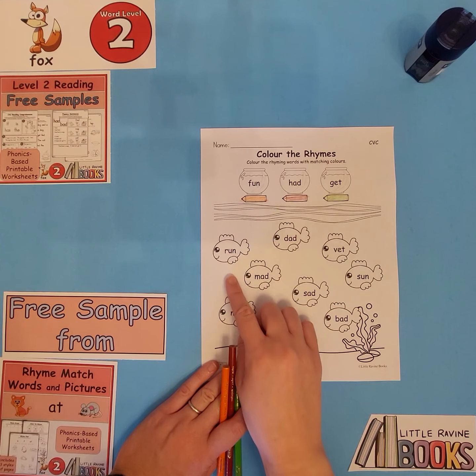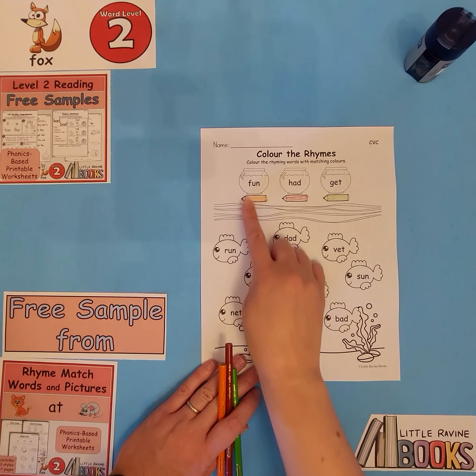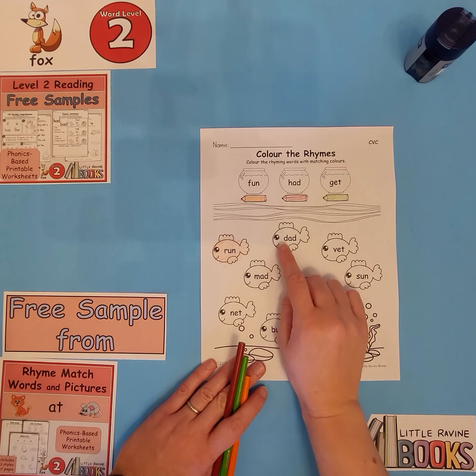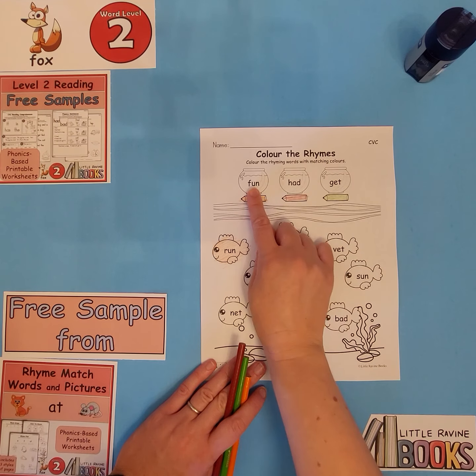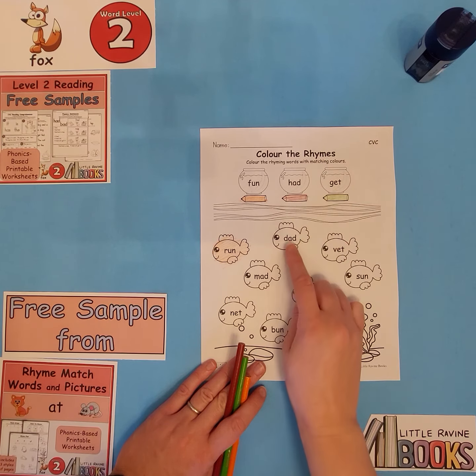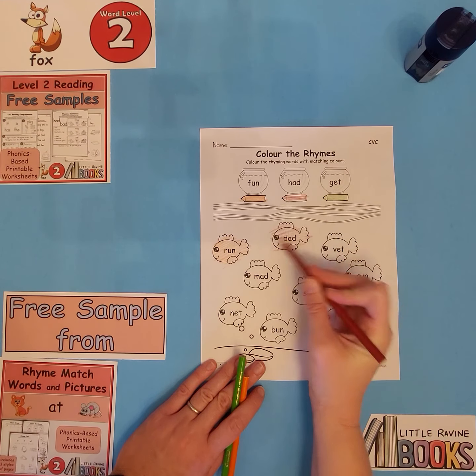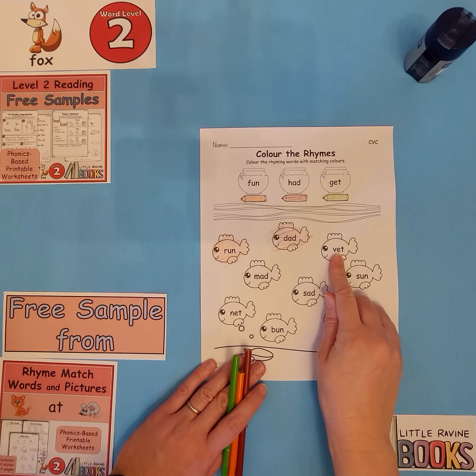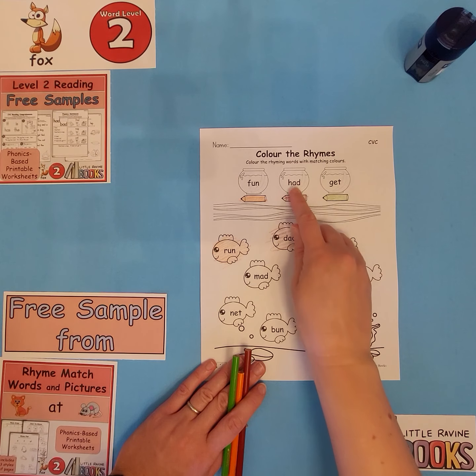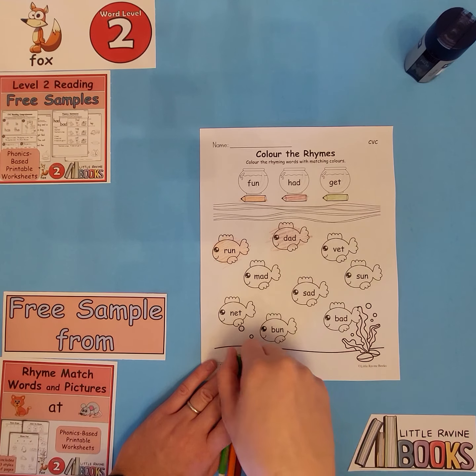So let's do each of these. We have run, fun, run, had, run, get. Again, you're assessing the reading and the rhyming, not so much the coloring in the lines. Dad, fun, dad, had, dad, get. Vet, fun, vet, had, vet, get.